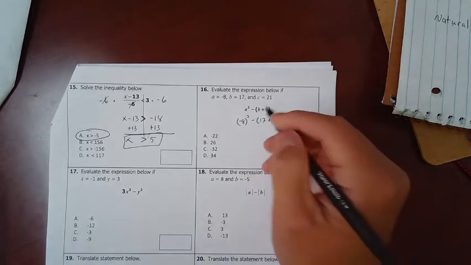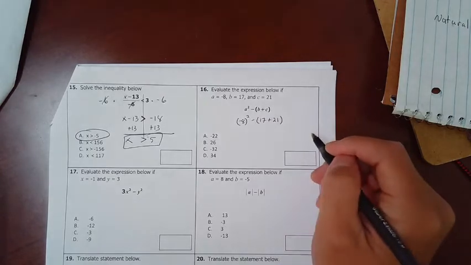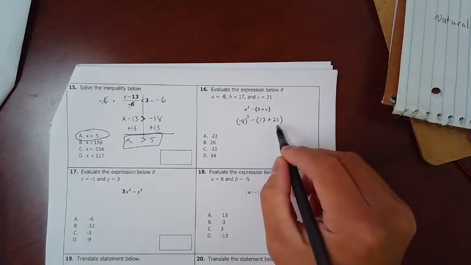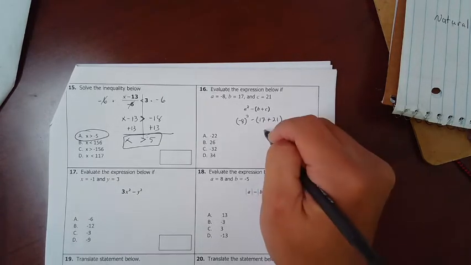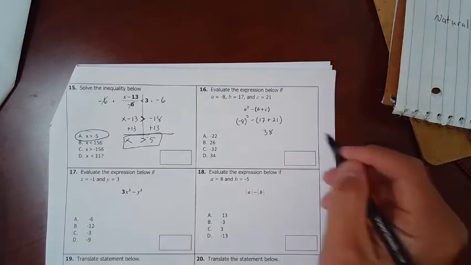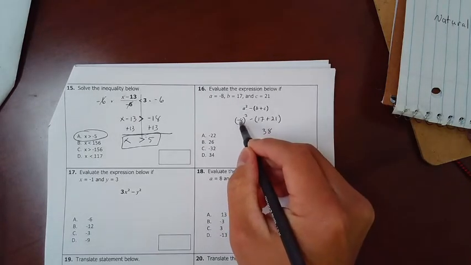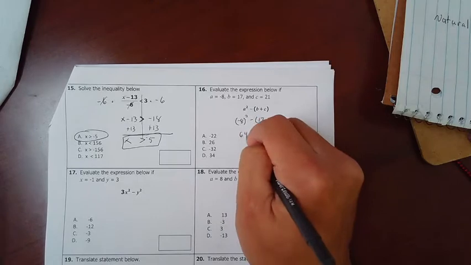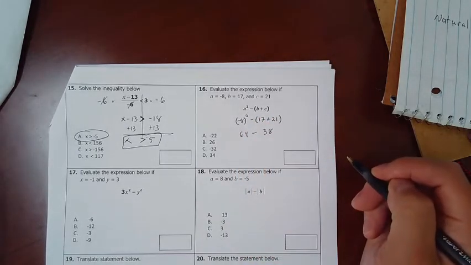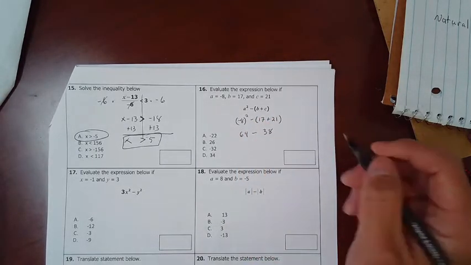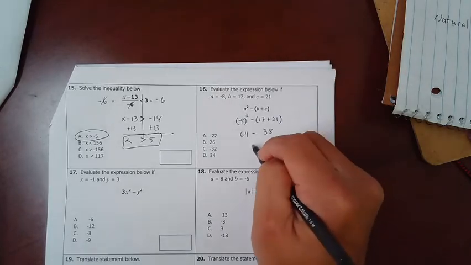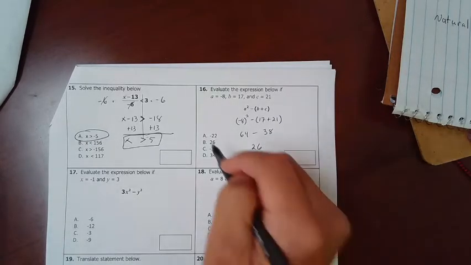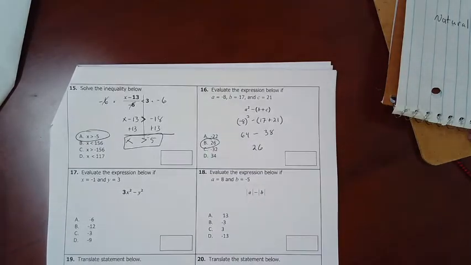All right, negative 8 squared, or let's do the parentheses first. So here I have 38. Okay, and then negative 8 times negative 8 is 64. Okay, so 64 minus 38 is 26. And I see 26 right there.